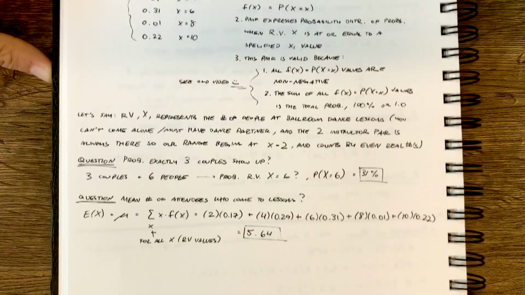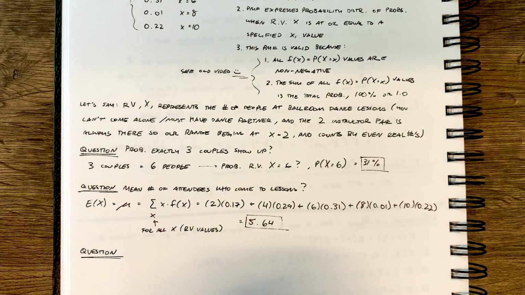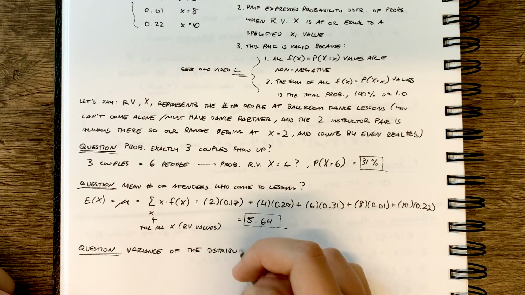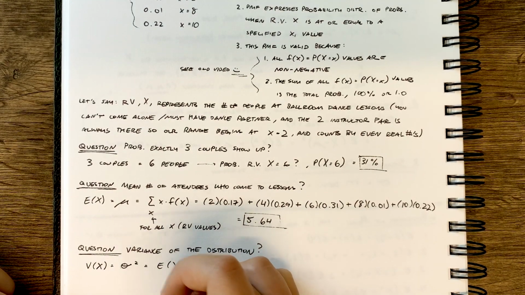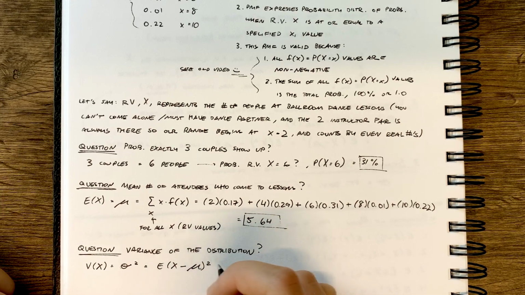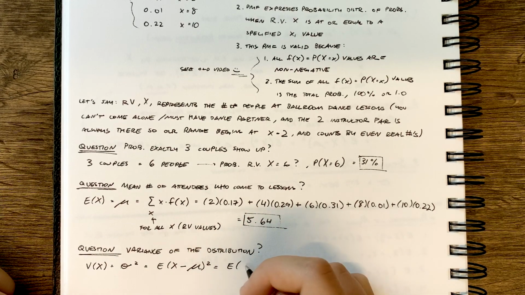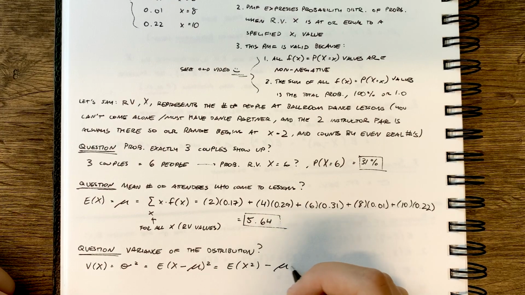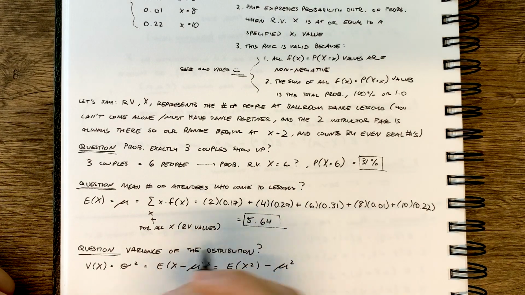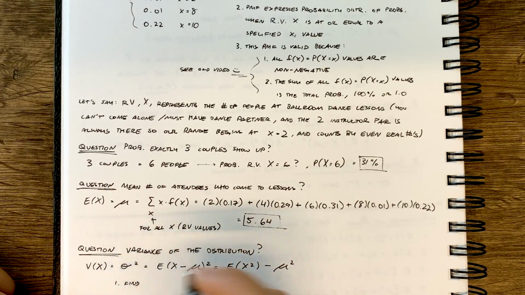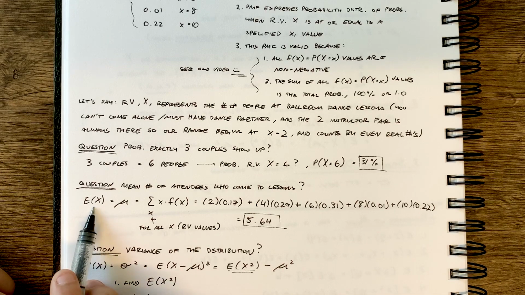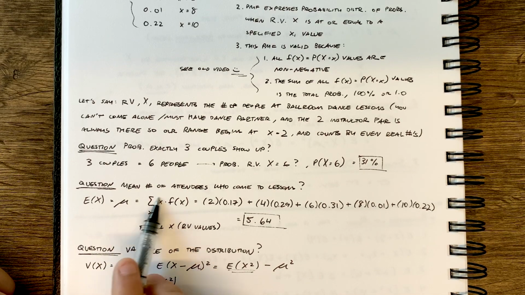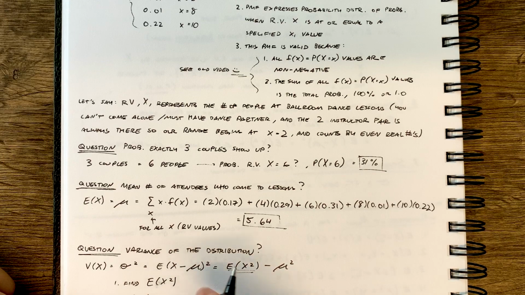All right, let me pose another question, and let's find the variance of this probability distribution. Variance we can denote as a V of x function, or sigma squared, and this is equal to E of our random variable x squared minus the population mean squared. The way I would approach this would be to first find E of x squared. This is pretty similar to the function for a mean, except instead of just leaving our random variable x, we're going to square it.